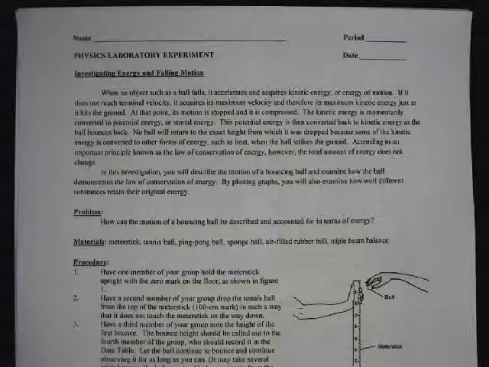It acquires its maximum velocity and therefore its maximum kinetic energy just as it hits the ground. At that point, its motion is stopped and the ball is compressed. The kinetic energy is momentarily converted to potential energy, or stored energy. This potential energy is then converted back to kinetic energy as the ball bounces back. No ball will return to the exact height from which it was dropped because some of the kinetic energy is converted to other forms of energy, such as heat, when the ball strikes the ground.